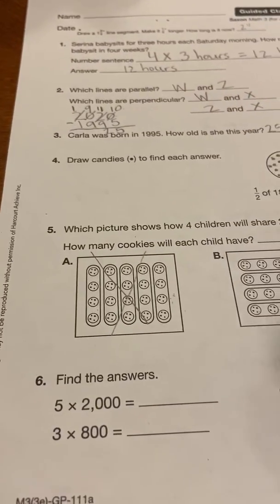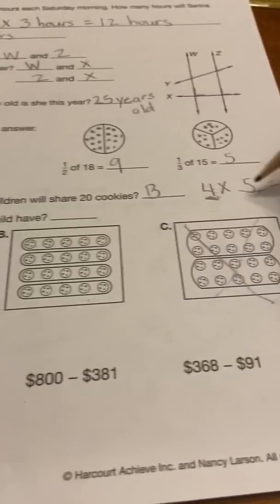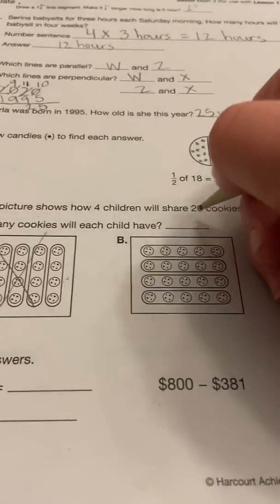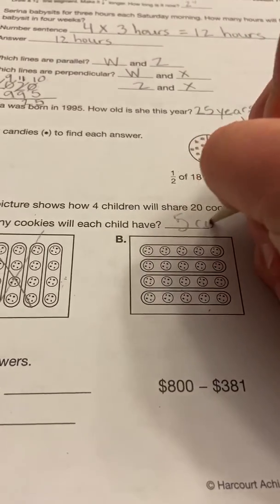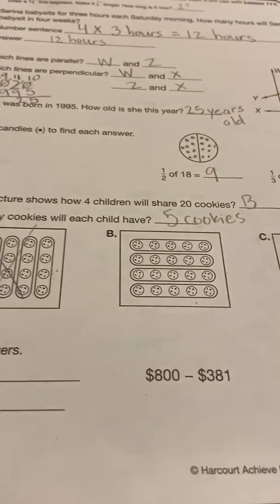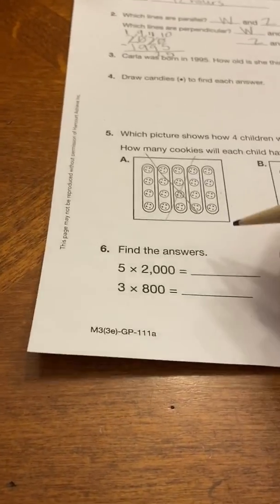How many cookies will each child have? Well, we talked about that. Each child would have 5 cookies.